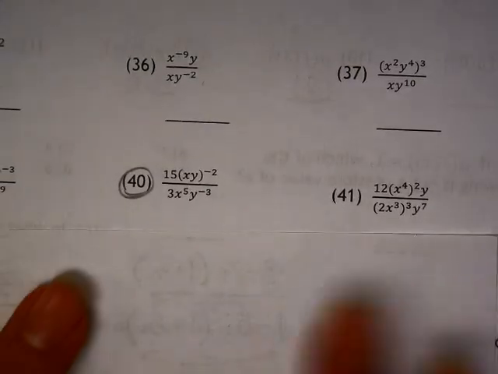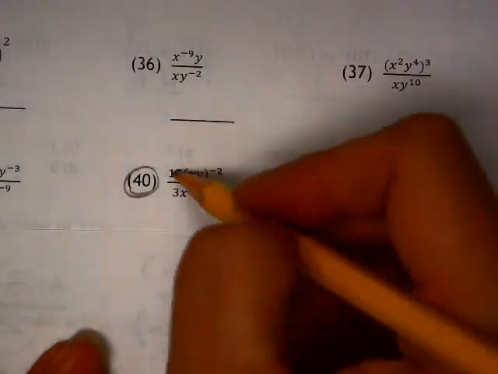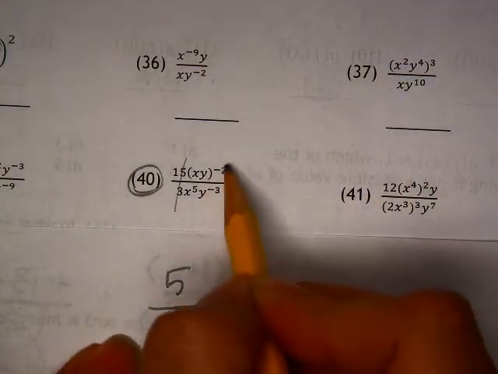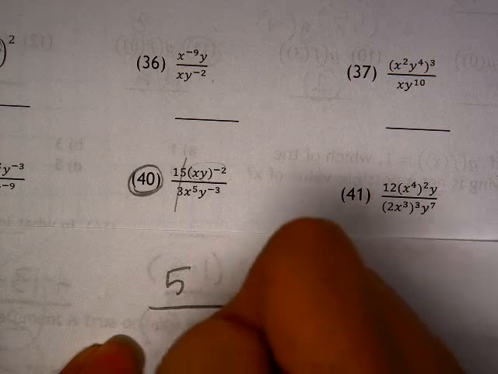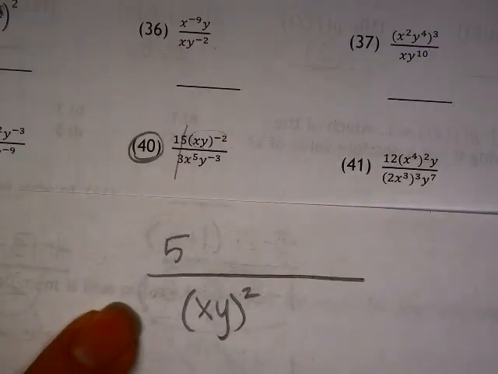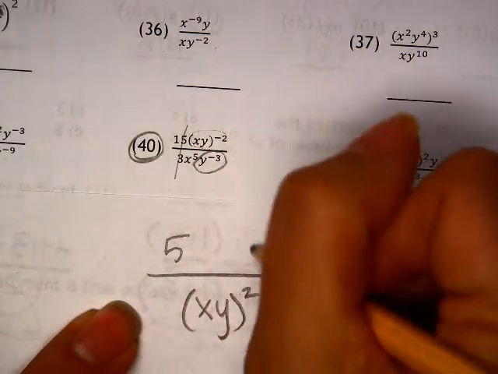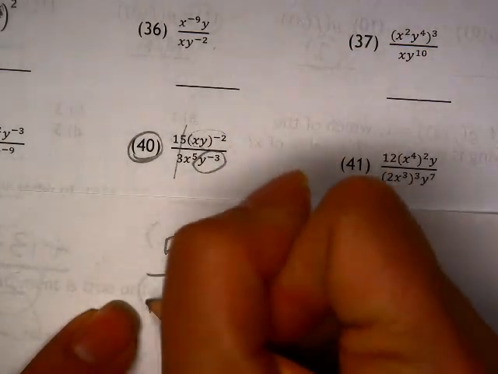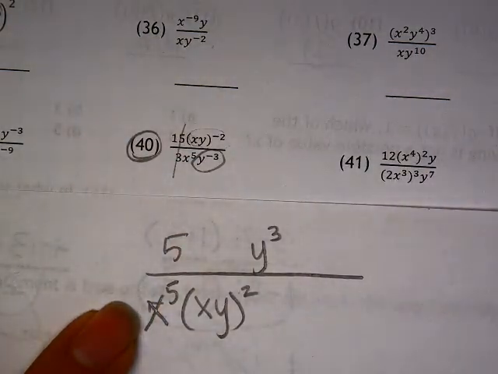All right, and let's try one more. We'll do 40. So I have some simplifying that can happen right there, so I'm going to go ahead and take care of that. All of this stuff is going to go to the bottom to make it a positive exponent. This one is going to go to the top to make that a positive exponent, and then I still have x to the 5th on the bottom.